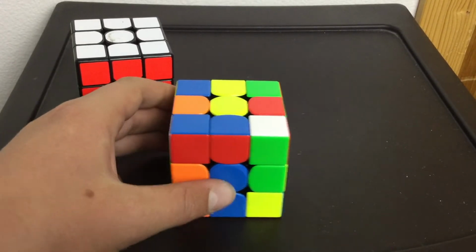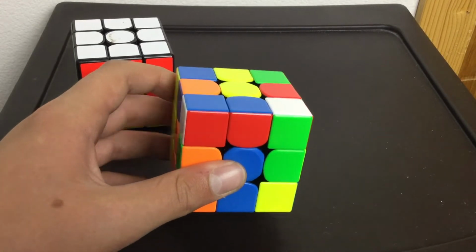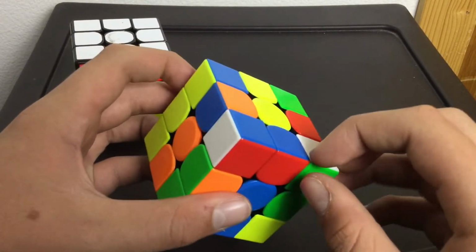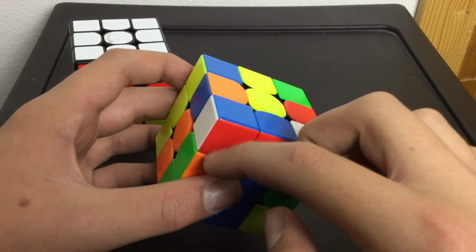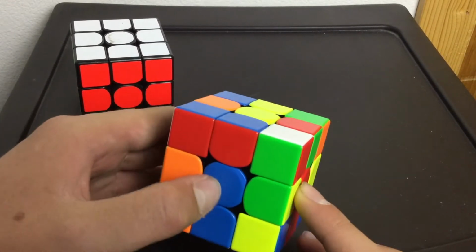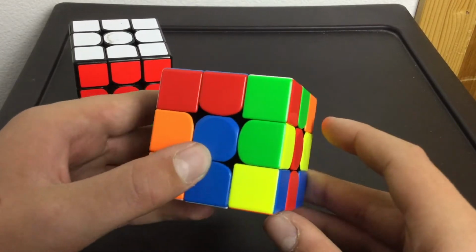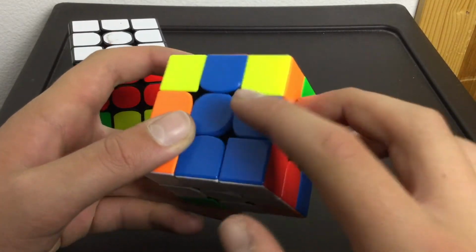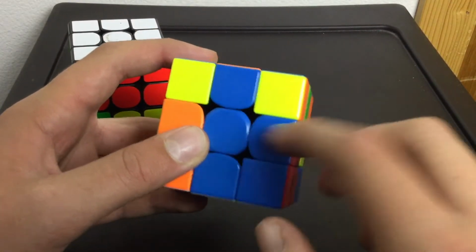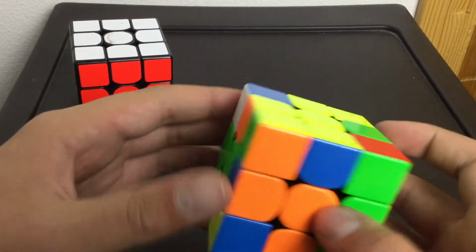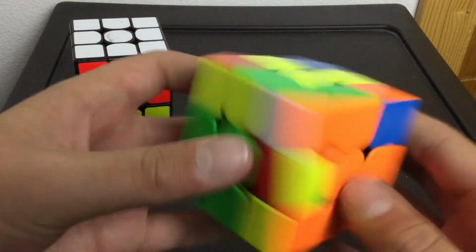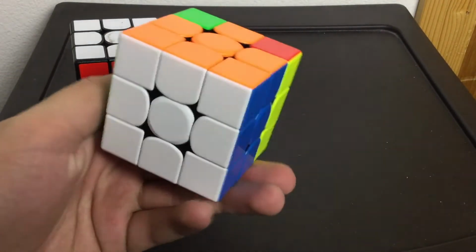F2L is a way of solving the first two layers simultaneously by making pairs that consist of corners and edges that belong together. So the blue and red corner and the blue and red edge belong together. And then making these pairs and inserting them into their slots, so that way the first two layers in this slot is done. And eventually, once you have done all of the pairs around the cube, you will have the first two layers done.